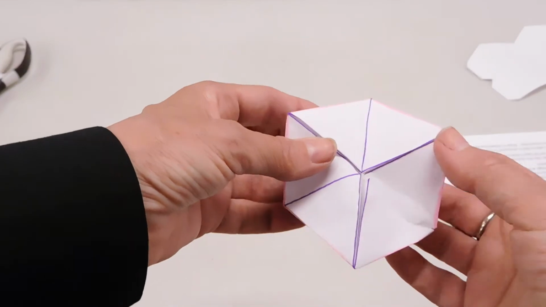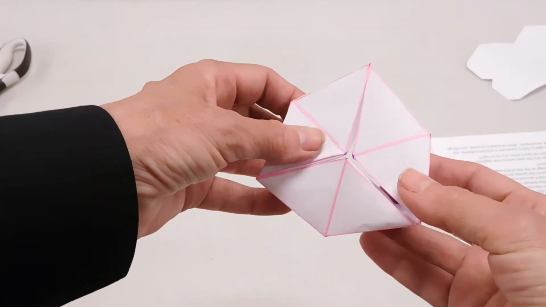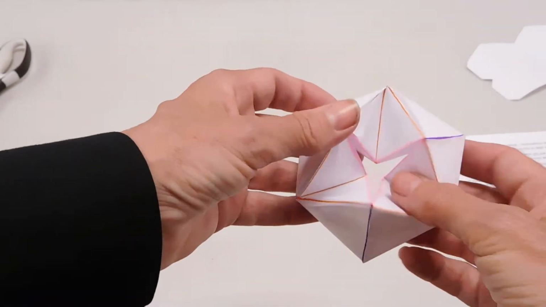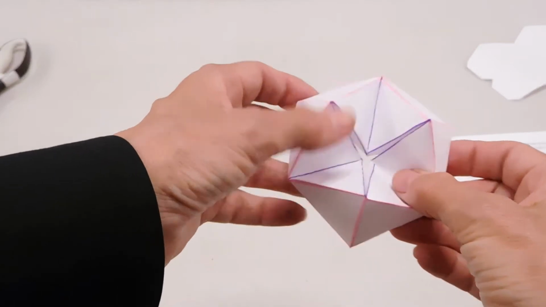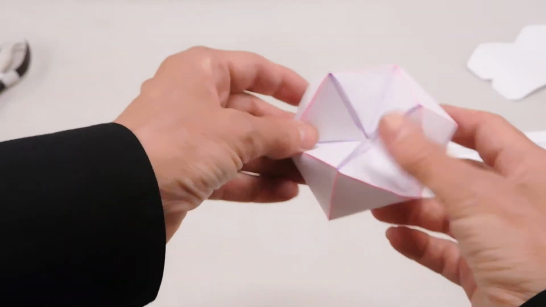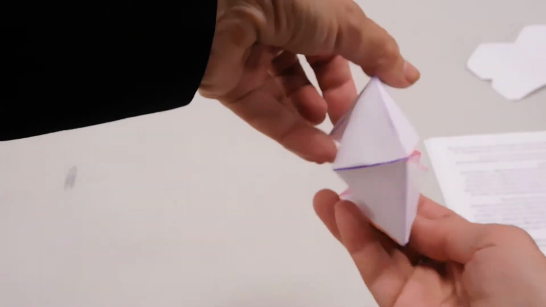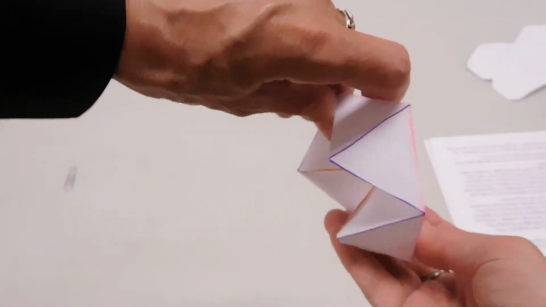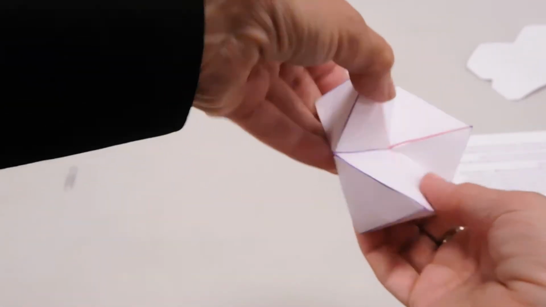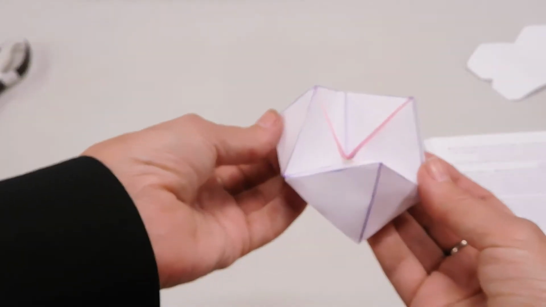So, see, it kind of popped out there. As you keep going, it gets more used to the motion, and then you're able to go faster and faster. So that's what it looks like from the top. This is going to be what it looks like from the side. And that is your completed Kaleidocycle.